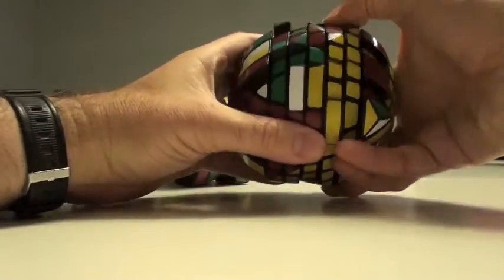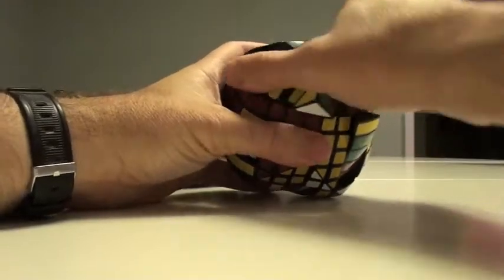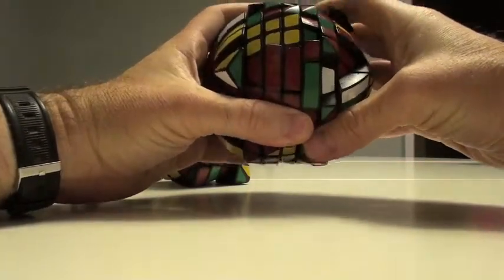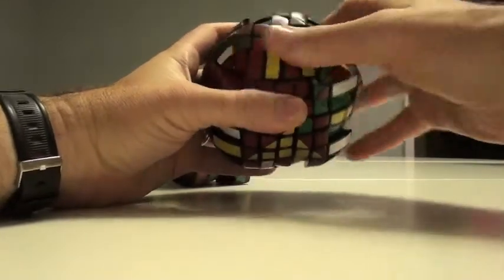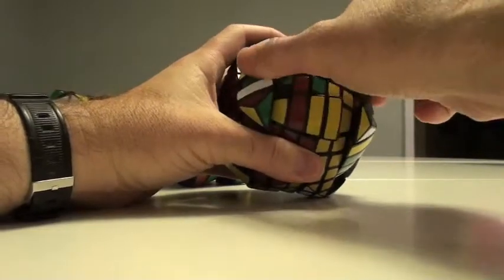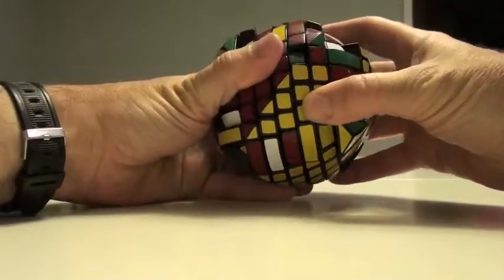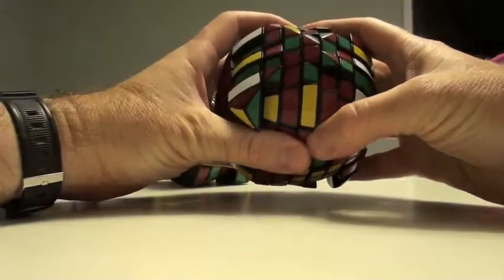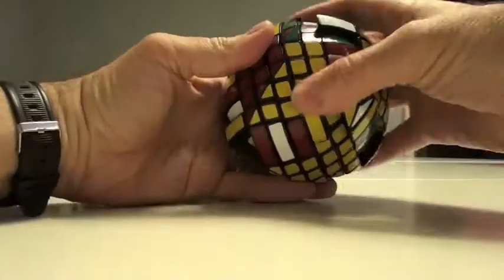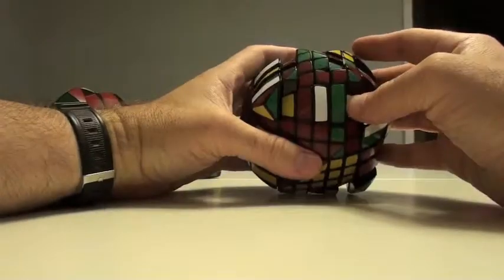So we have R, U, R inverse, U, R, 2U, R inverse. And another rotation like that. There we go. So now notice all these are in place.